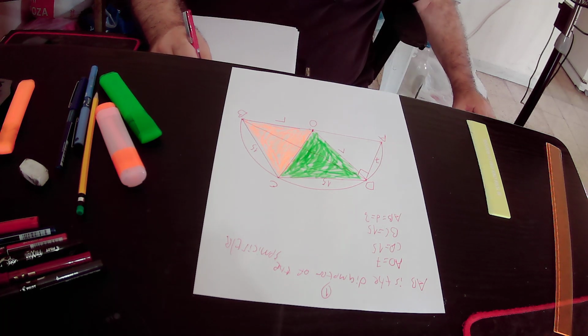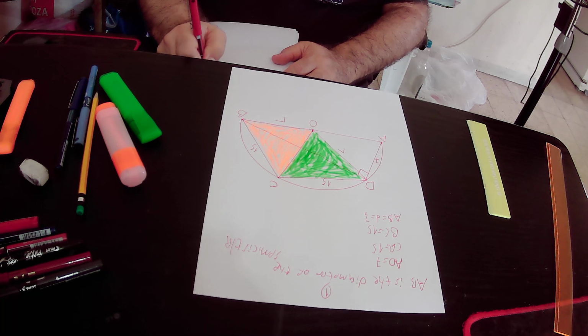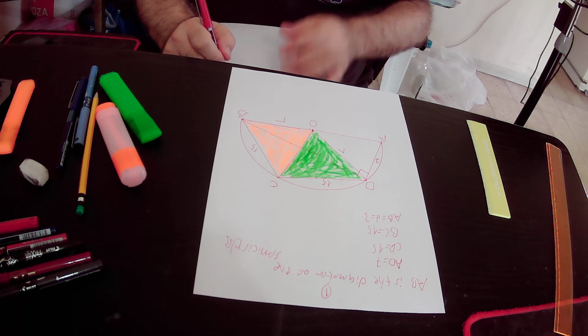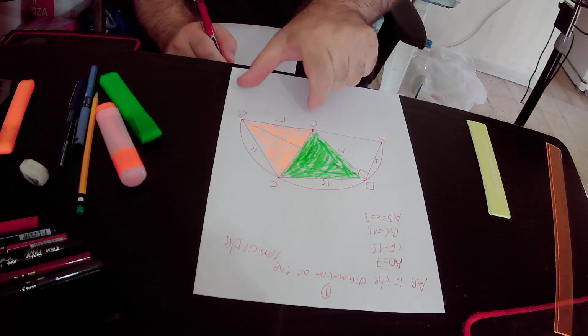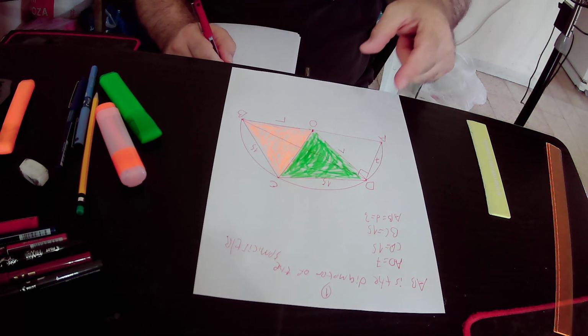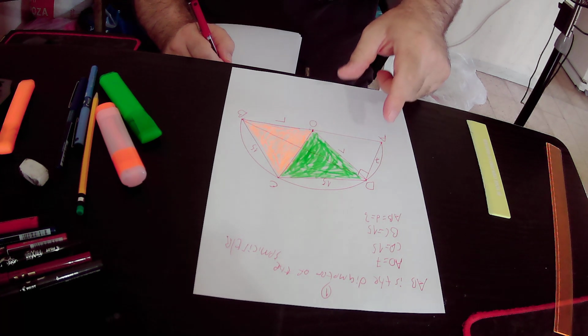So DC equals CB equals 15 units in their sizes, and also OD equals OB. Both of those chords are the radiuses of this semicircle.